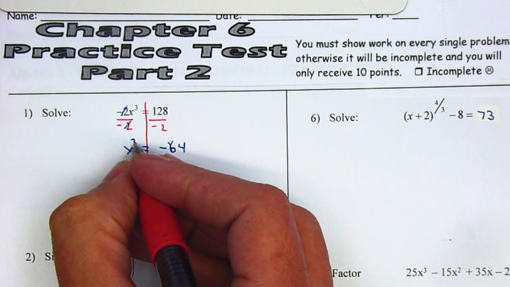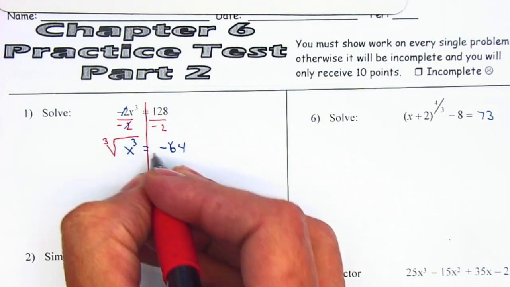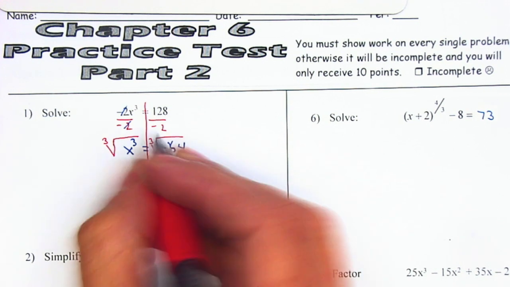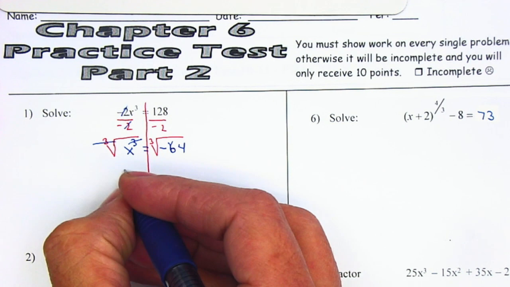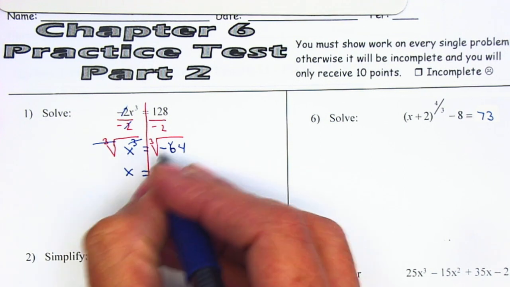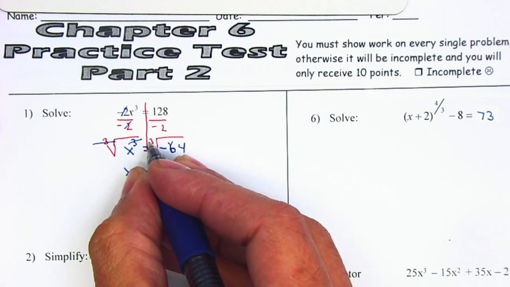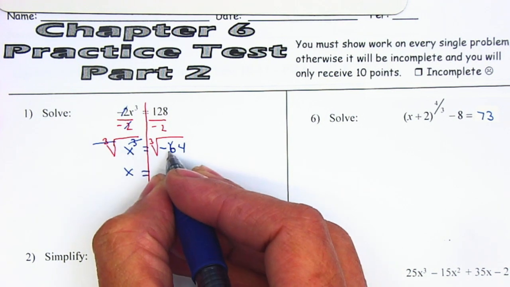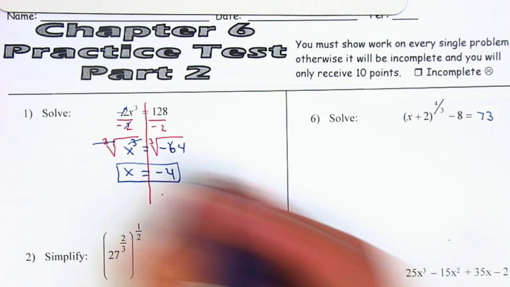Now I can get rid of the cube by taking the cube root, just doing the inverse operation. I'm going to take the cube root on both sides. Because the cube root and the cube cancel each other, we have x is equal to the cube root of -64. I'm looking for a number that multiplied by itself 3 times is -64. And that'll be -4. And that'll be my answer.